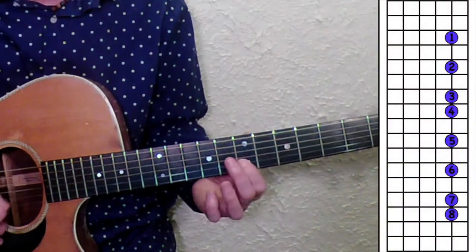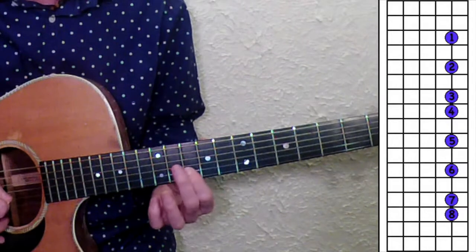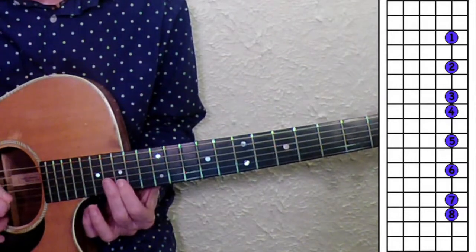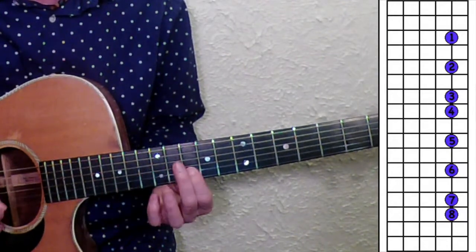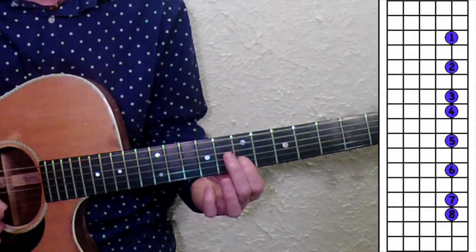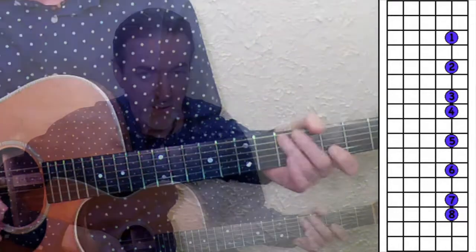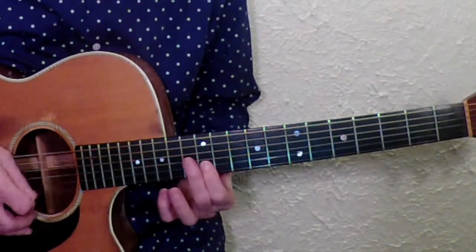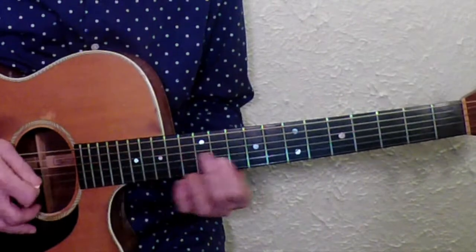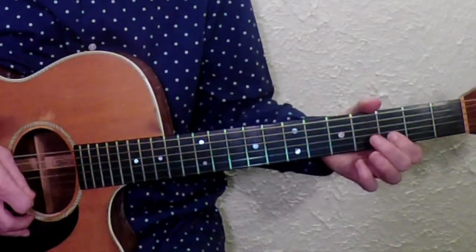1, 2, 3, half step to 4, 5, 6, 7, half step to 8. Back down, 8 to 7 is a half step. 6, 5, 4, half step to 3, 2, 1. So you need to drill that pattern on the neck. And it's really good to be cognizant of what scale degree you're on, what the number is. 1, 2, 3, 4, 5, 6, 7, 8, 7, 6, 5, 4, 3, 2, 1.